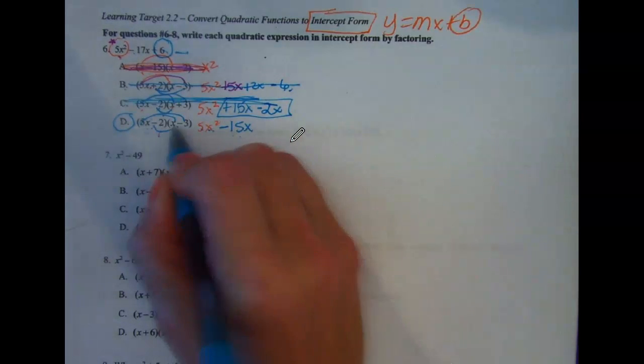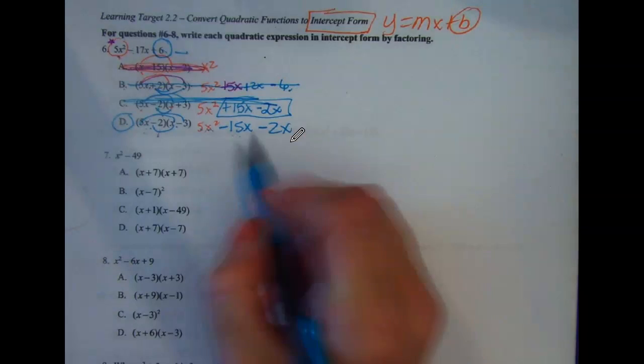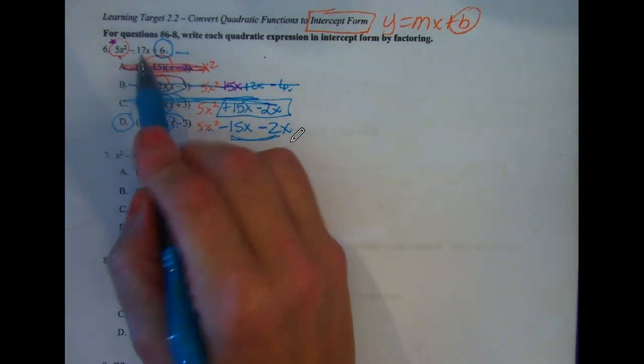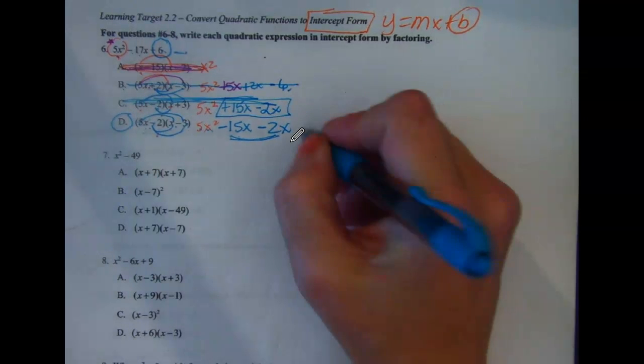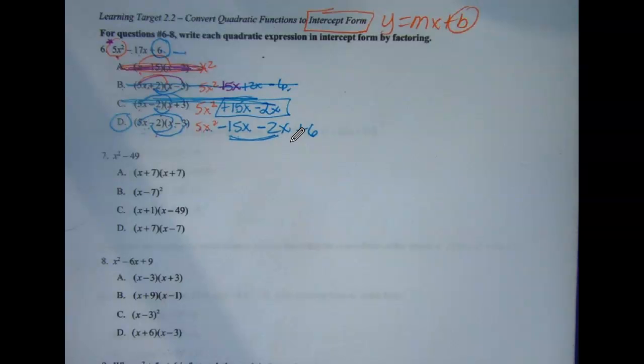And then I do negative 2x minus 2x. So right there, when those go together, that gives me a negative 17. And then the last one, negative 2 times negative 3 is a positive 6. So that's why this one would work.